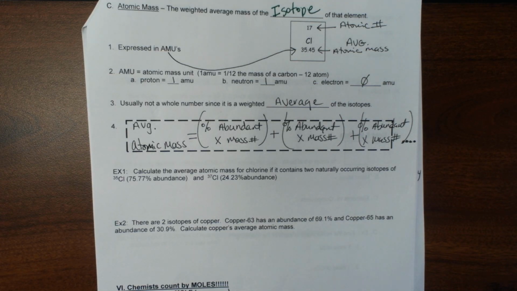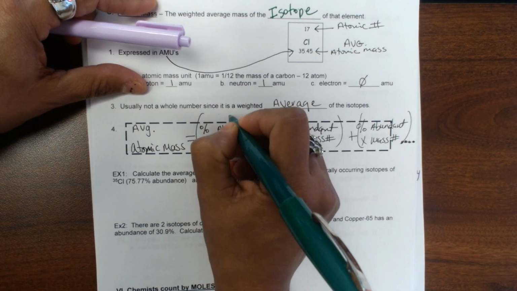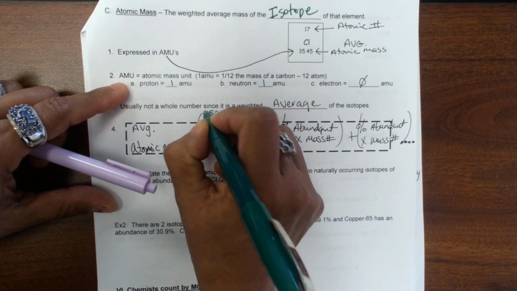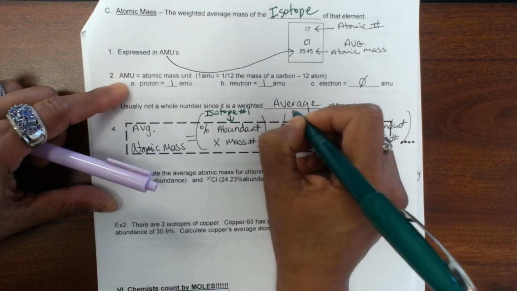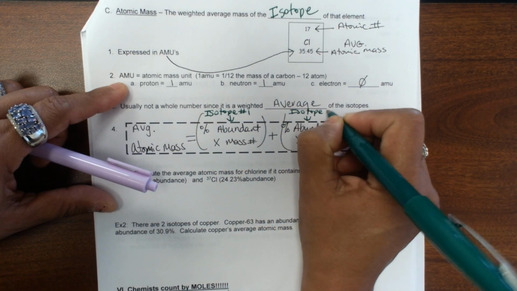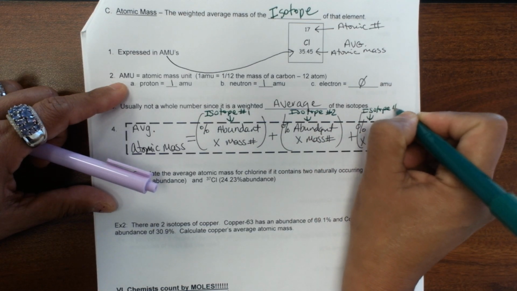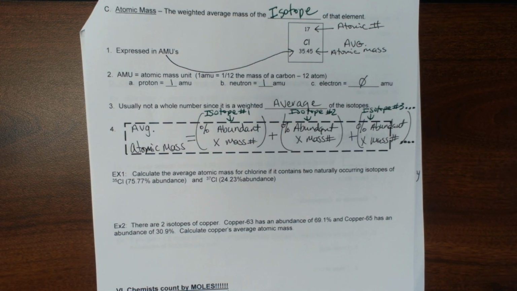It says let's calculate the average atomic mass for chlorine if it contains 2 naturally occurring isotopes. I'm going to label these, just in case, because I feel like somebody's going to forget later on. This one right here is isotope number 1. This one right here is isotope number 2. This one is isotope number 3, dot, dot, dot. You're going to do that for however many isotopes.